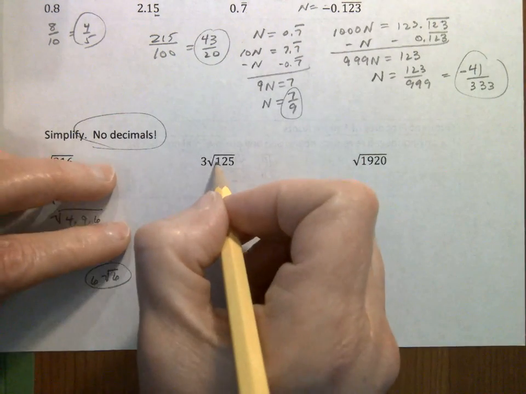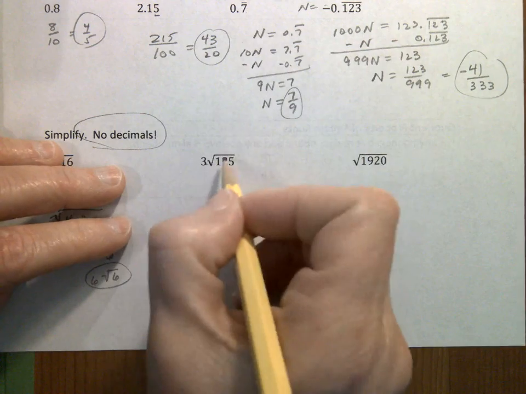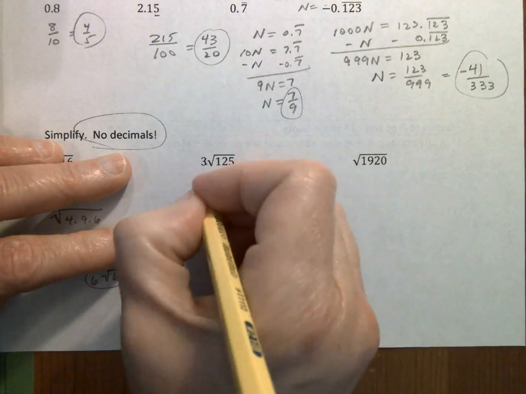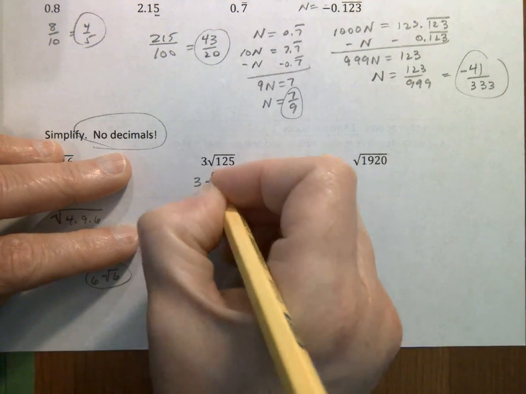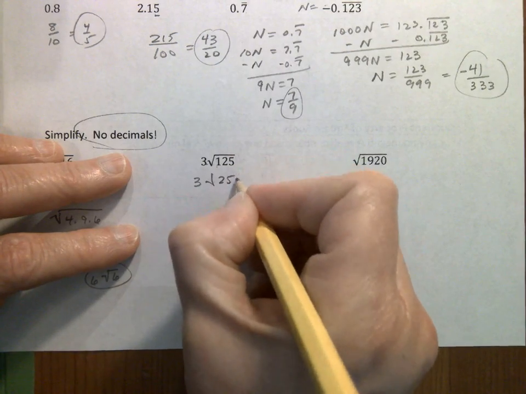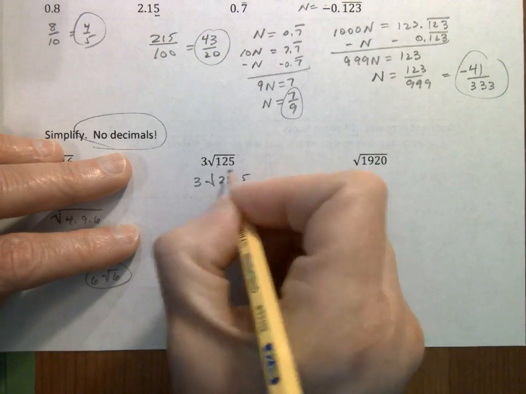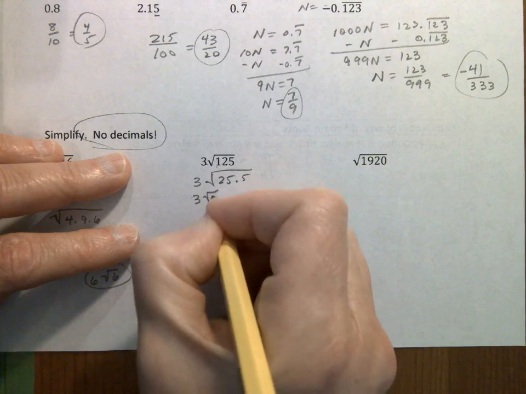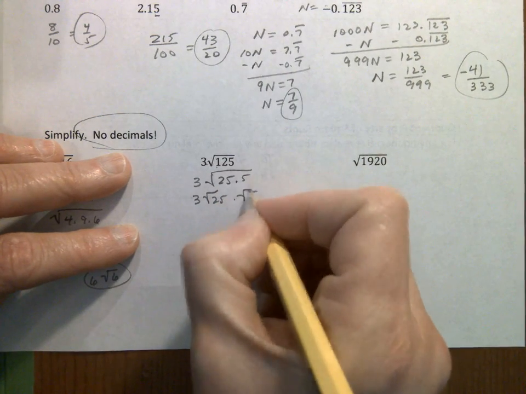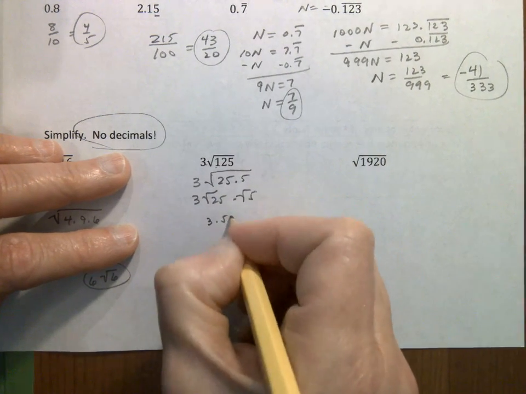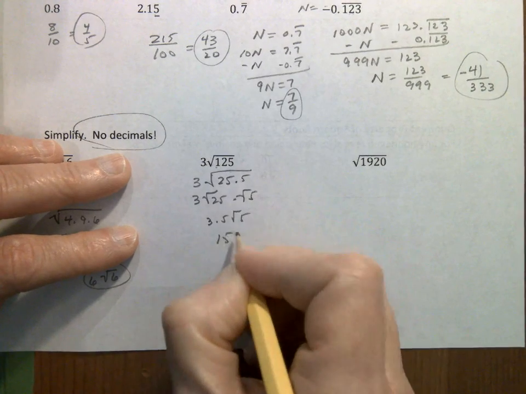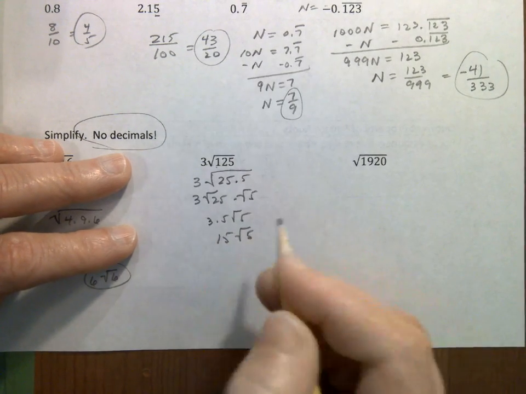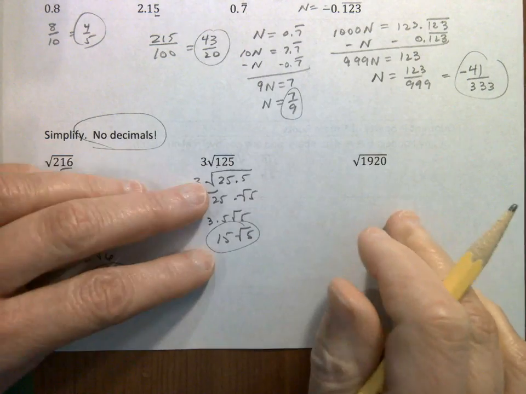Same with this one. I'm going to simplify this. This 3 out here, I'm just going to multiply it by whatever I get when I'm done. So it's 3 times 125, I know is divisible by 25, and it's 5 times 25. So I break them apart, and I get 3 times 5 times the square root of 5, so 15 square root of 5.